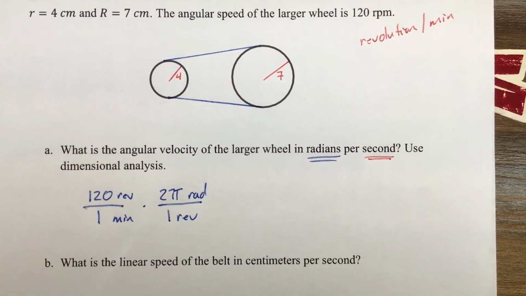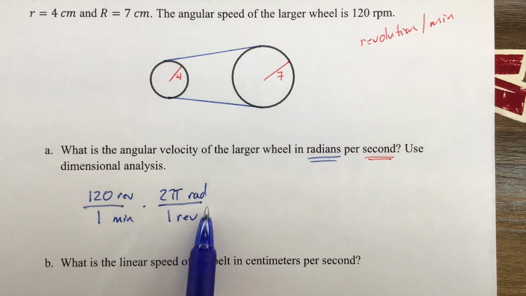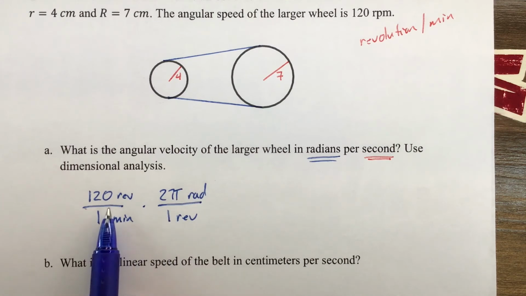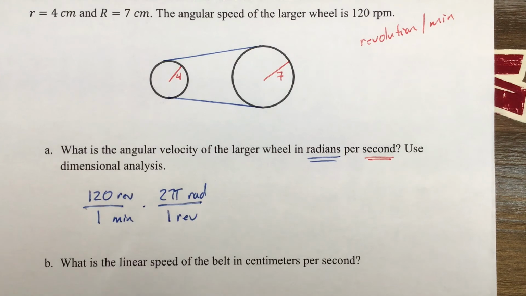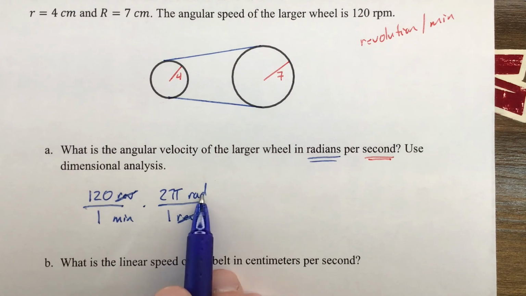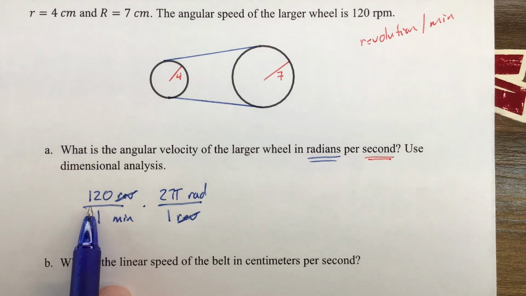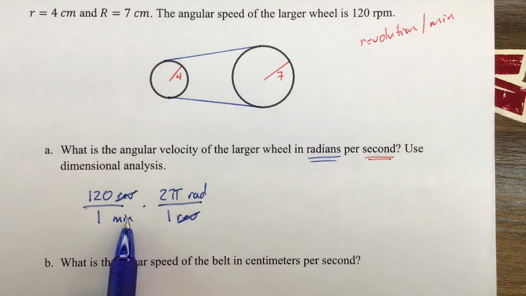If we multiply these fractions, this is equivalent to 1 whole, because the numerator is the same thing as the denominator, just different types of units are being used. That is not going to change the value of the number we have, but it is going to change its appearance because it's going to put it in radians. The revolutions on top and on the bottom will cancel. It was important that I put the revolutions on the bottom, so that these cancel and it leaves me with radians. At this point, if I just multiply these together, I would get 240 pi radians per minute. But we've got to get to seconds.